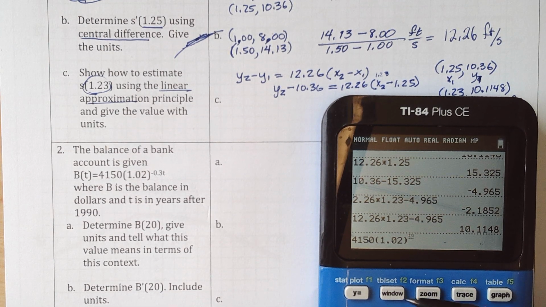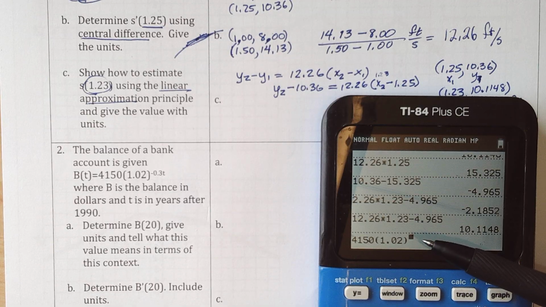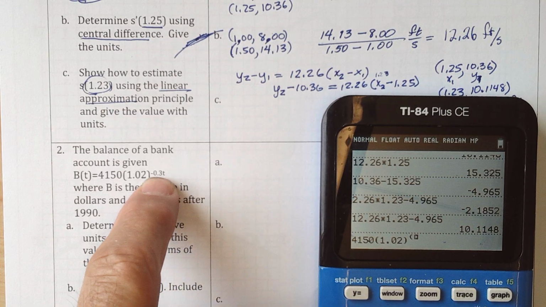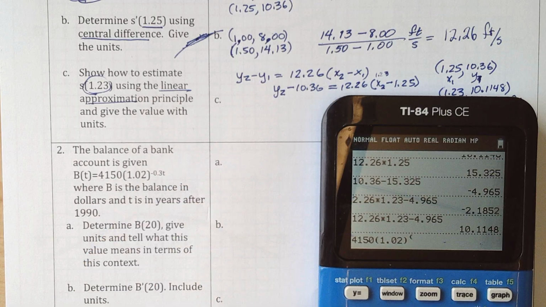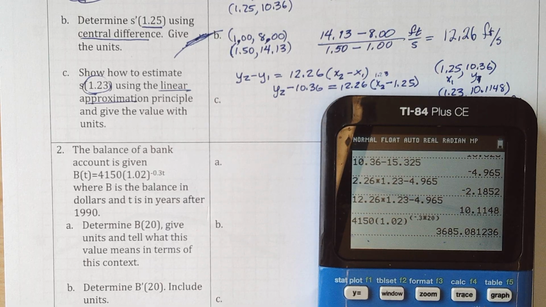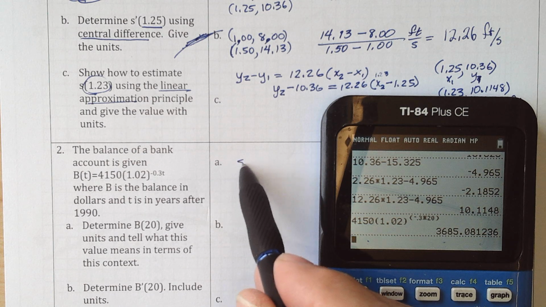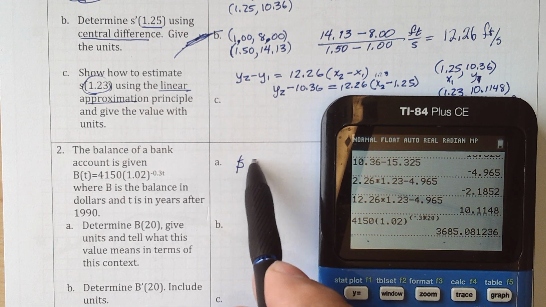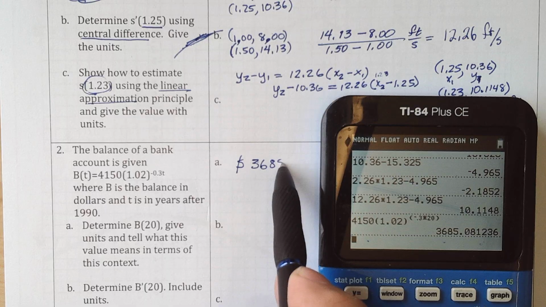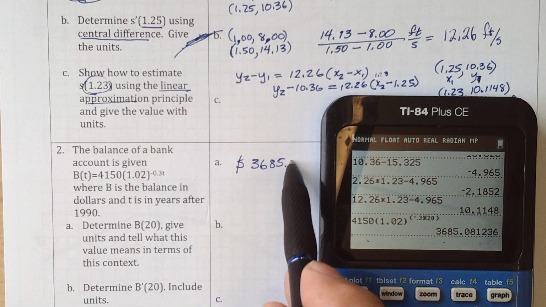Now, this calculator does pretty print. It goes up. If your calculator doesn't do that, you need to put the power in parentheses if it's more complicated than a single number. So minus 0.3 times 20 years later, and it gives a value of 3685.08.